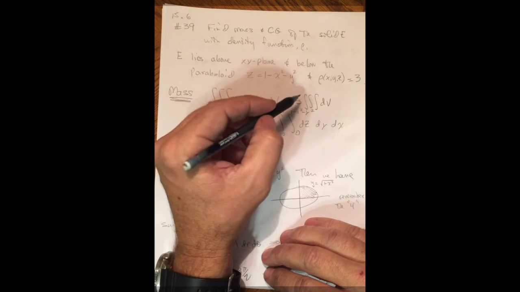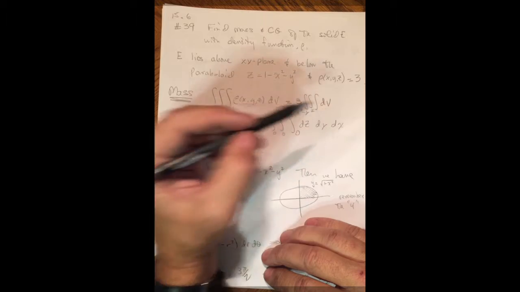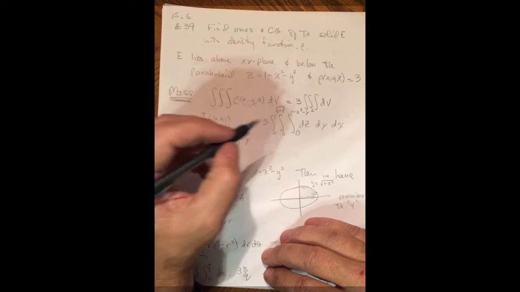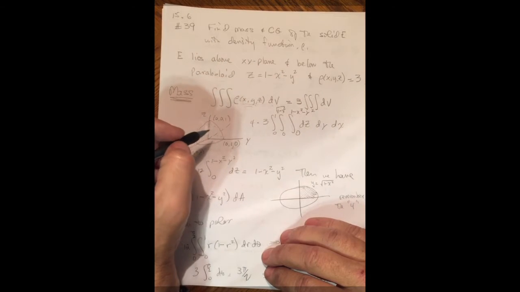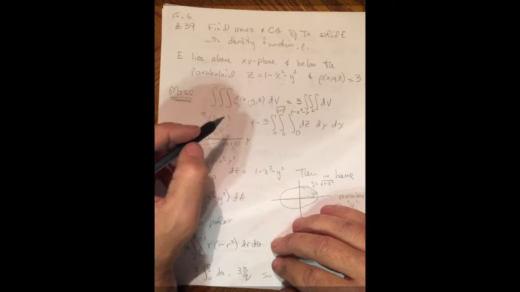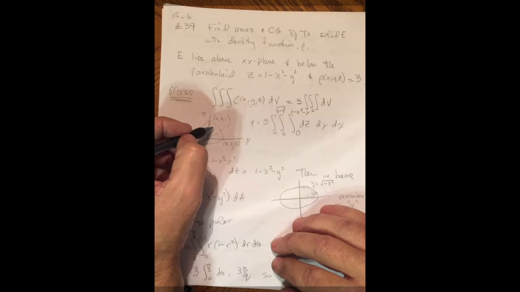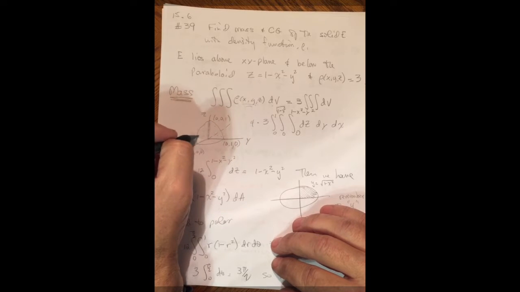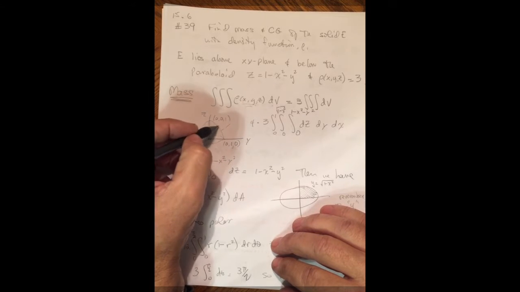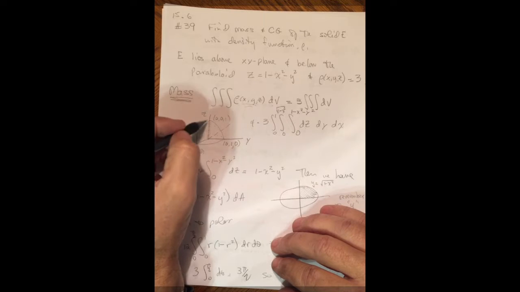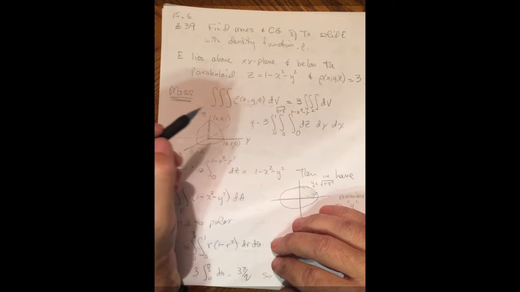Well, that's going to be 3 times the integral of dv. So what I chose to do to find the mass, since the density is constant, is just find the volume for the region in the first octant and then multiply by 4.